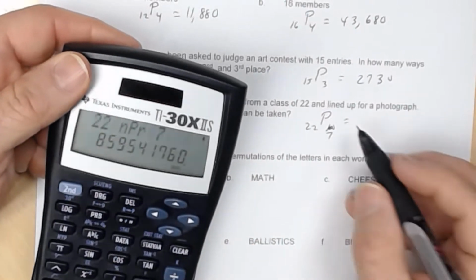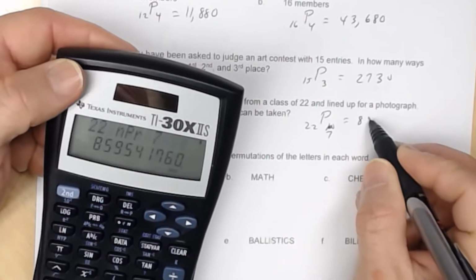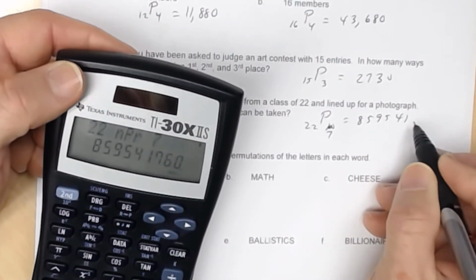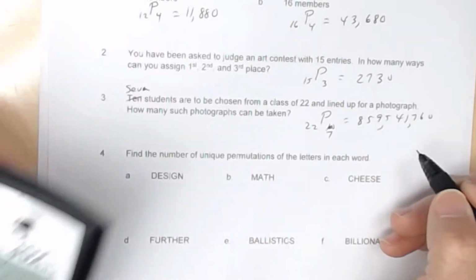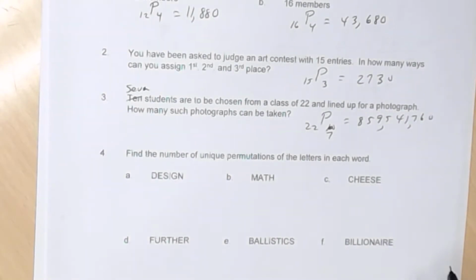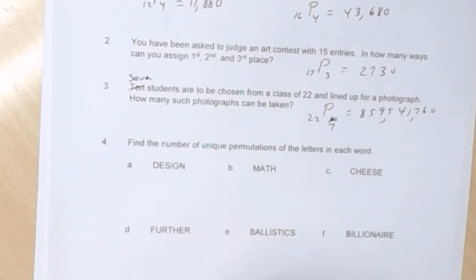It was written in scientific notation. So 8, 5, 9, 5, 1, 4, 1, 7, 6, 0. Good Lord, that's a lot, isn't it? So 859, a little over 859 million. Okay? All right, now, before we look at 4, I want to discuss something here.